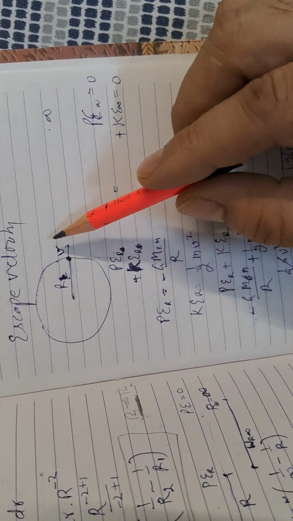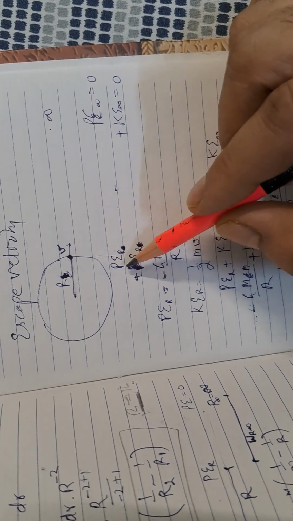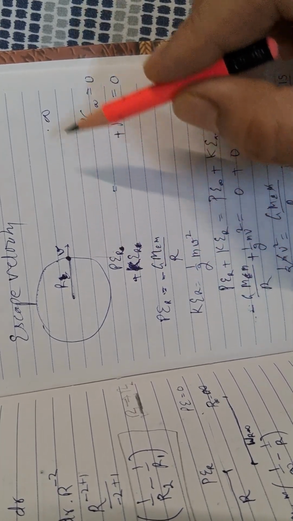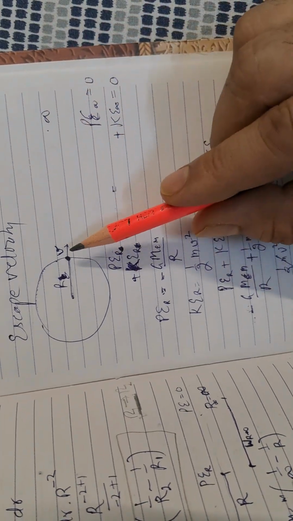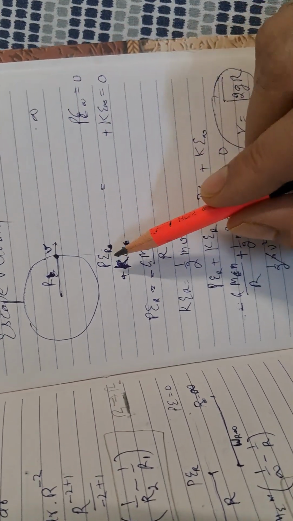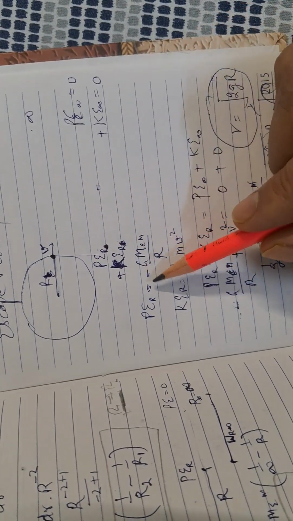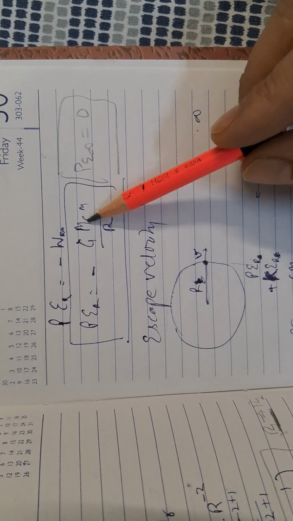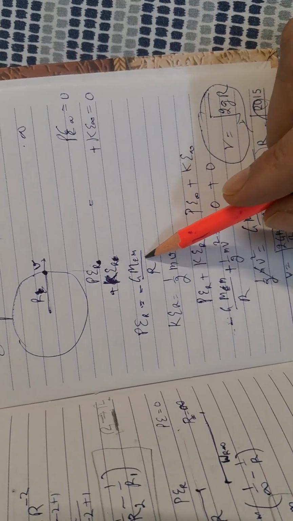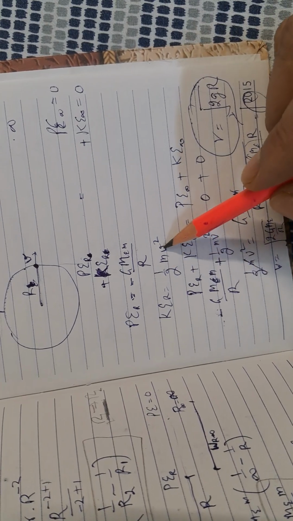So using the concept of energy, the potential energy at that point plus kinetic energy is equal to the kinetic energy and potential energy at infinity. Let the potential energy at radius r be, from the equation, minus GMm upon r. This is the potential energy at r, and the kinetic energy at this point is simply half m v escape velocity square.